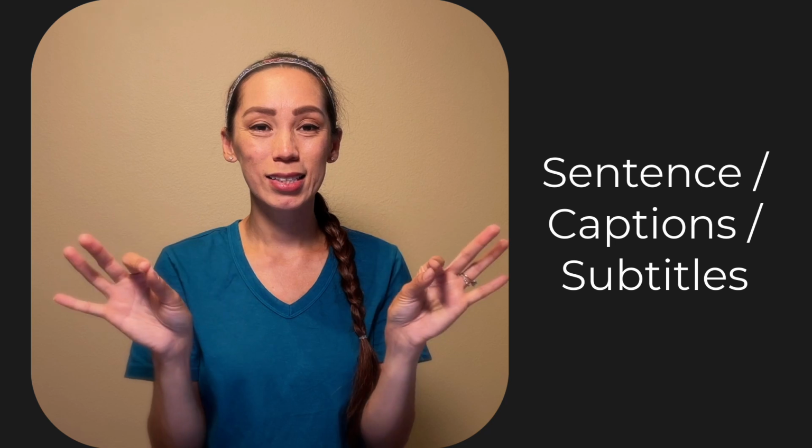Next word is mile. So there is no sign for this. You would just fingerspell that. For distance, you would say mile or miles with an S. Next sign is night. Night. The sign for number, you would have this hand shape and you would twist it. Number. Sentence. Some people sign it with one hand moving, or some people sign it with both hands moving in opposite directions. Sentence.